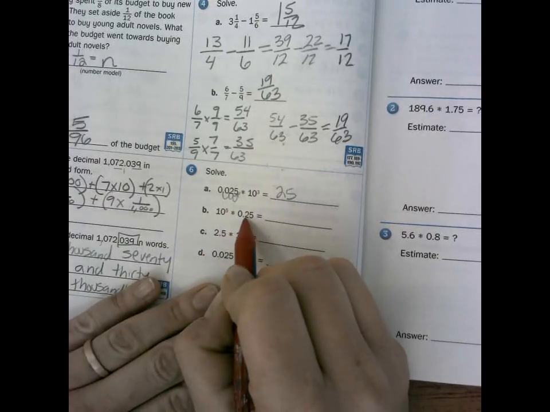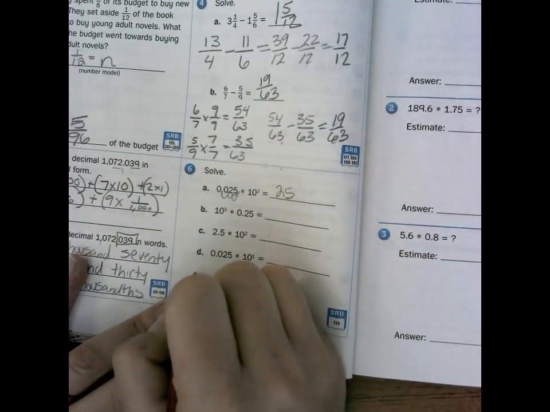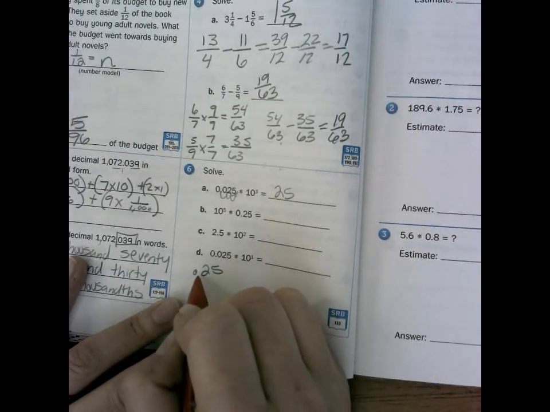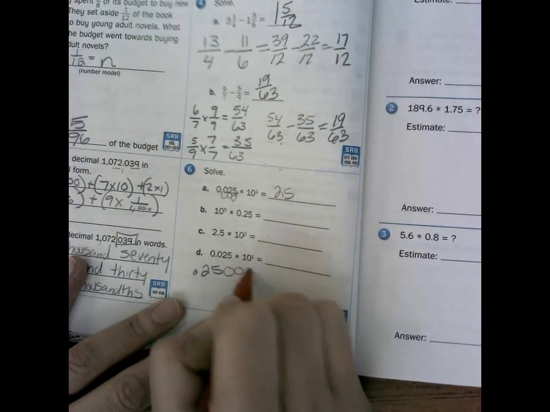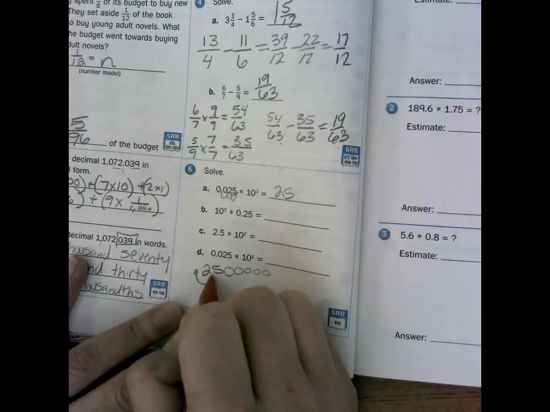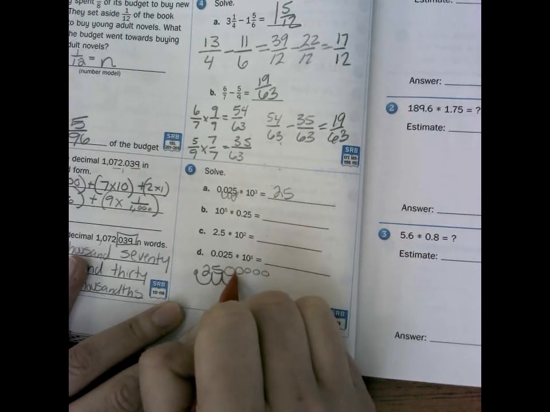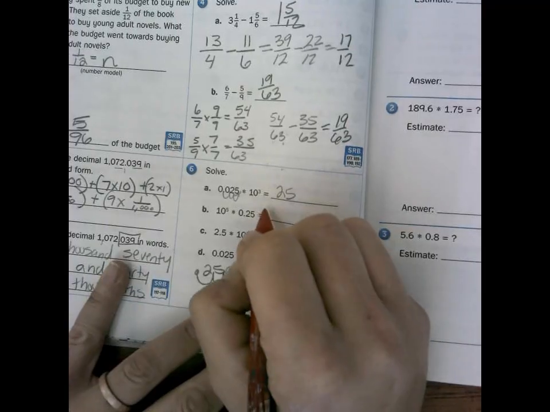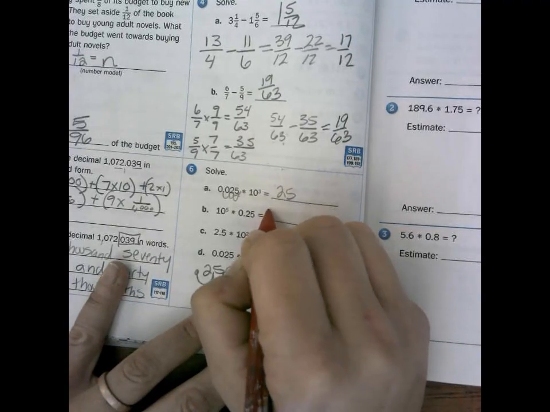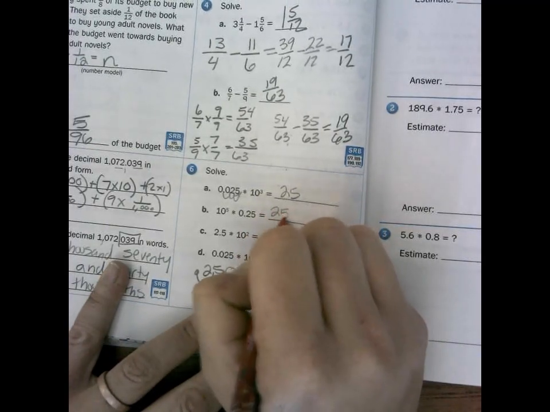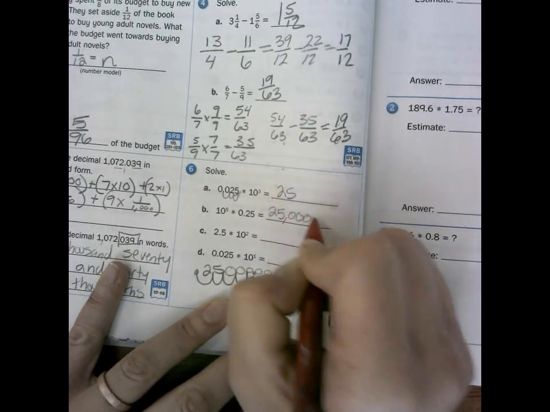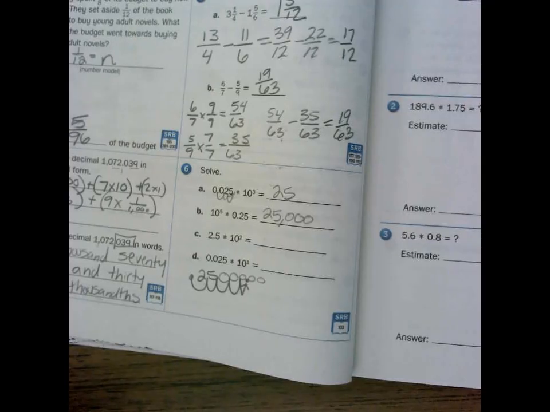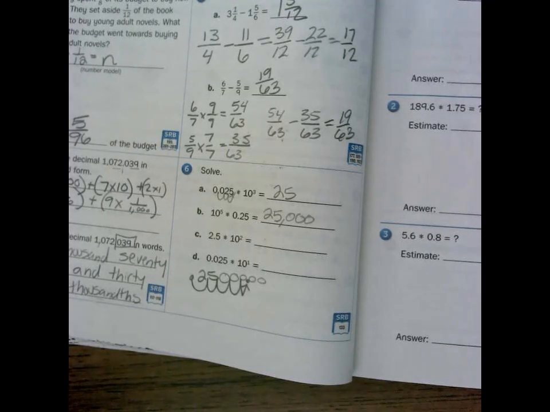Then I have 25 hundredths here multiplied by 10,000. So I'm going to move my decimal 5 times, but I need to annex some zeros. So 1, 2, 3, 4, and 5. My goodness, lots of moves there. So then that 25 hundredths becomes 25,000. That's like having 25 cents and multiplying that 25 cents by 10,000. That would be pretty amazing, huh?